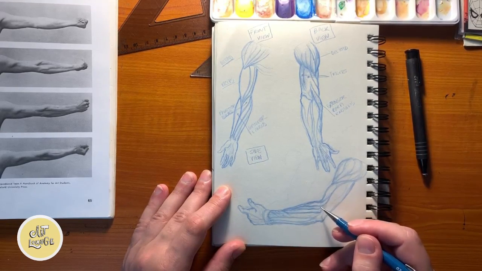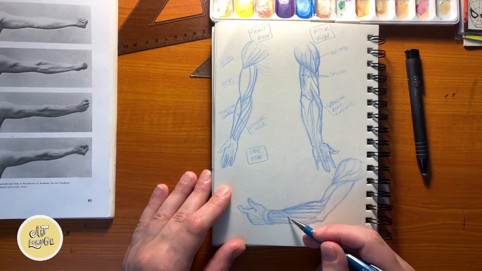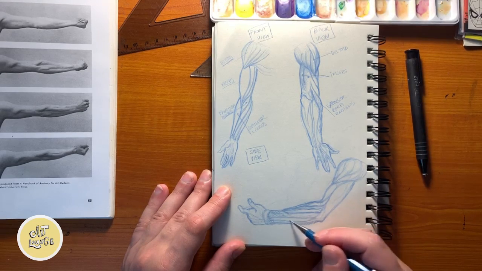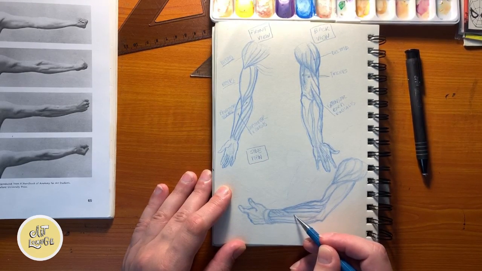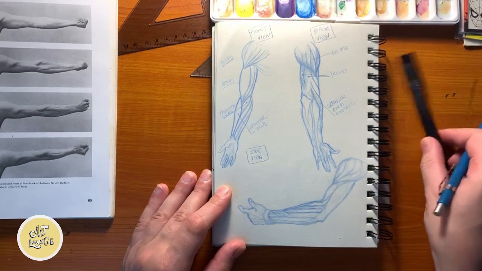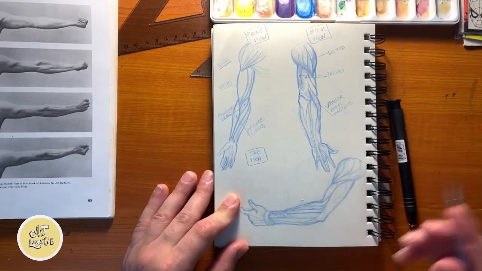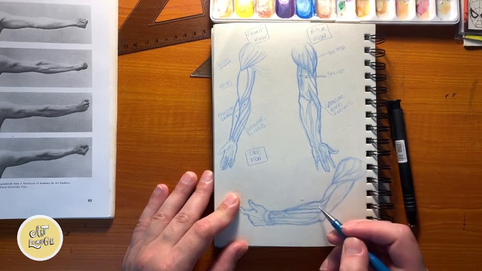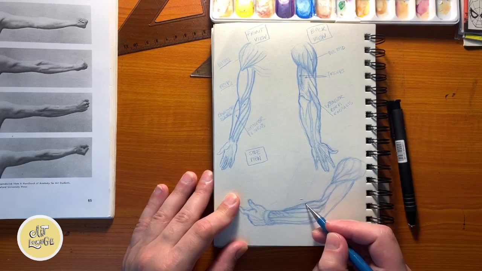Do we have one, two, three. And then we've got this muscle right here. It's slightly confusing, I'll be honest. And this is what I was talking about, it being challenging, because sometimes it's hard to follow all these lines and find their origin as well as their destination.